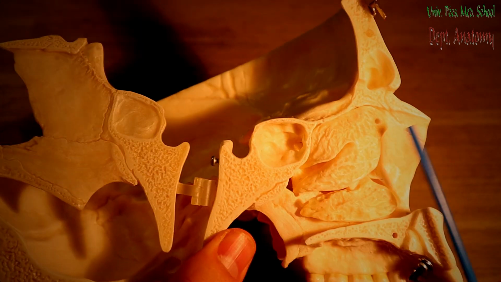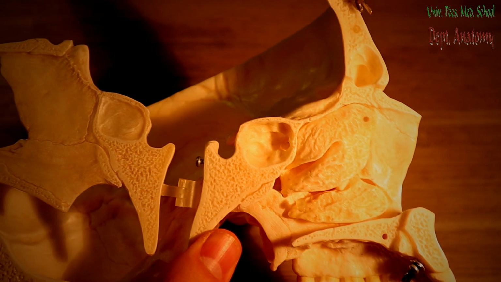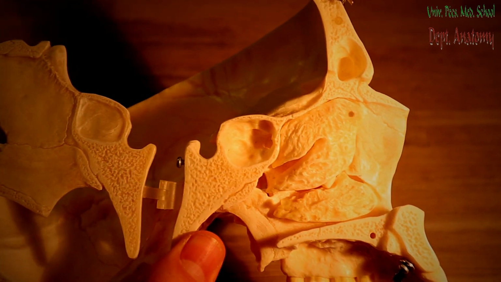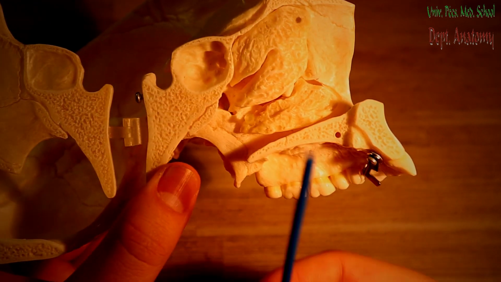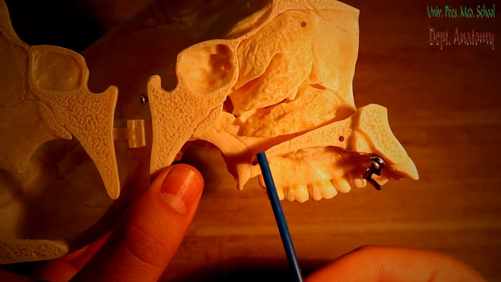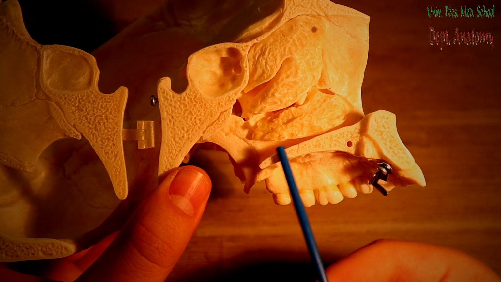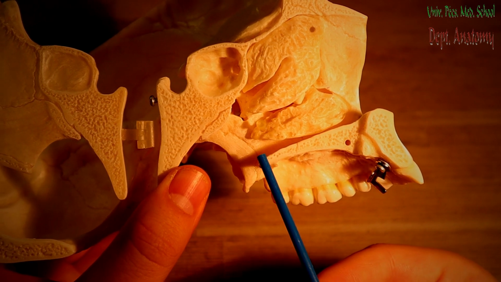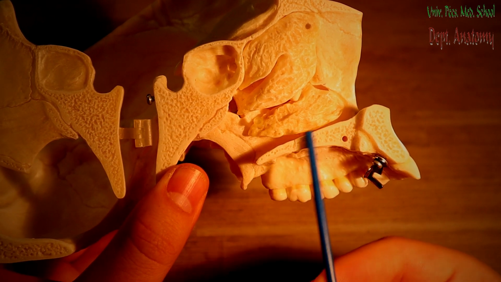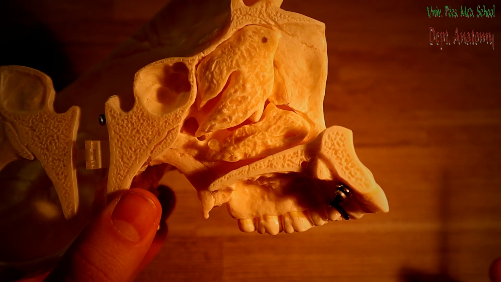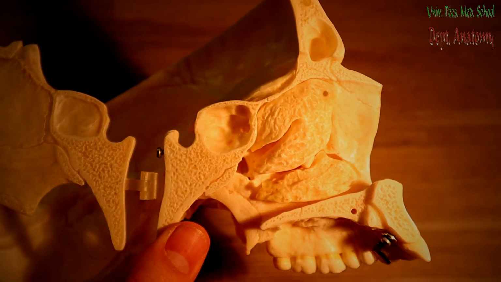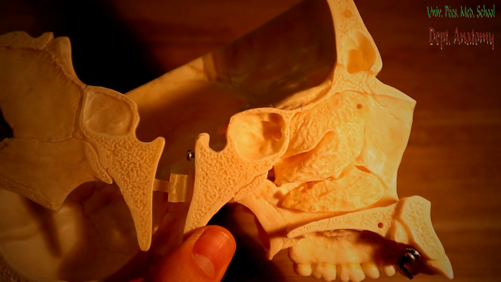And the body of the sphenoid is also one superior border of the nasal cavity. The inferior borders, you can see here the horizontal plate of the palatine, and here the palatine process of the maxilla. And let's see the lateral wall and the parts of the lateral wall.